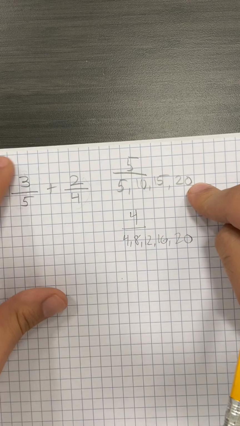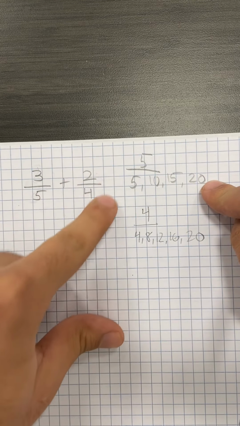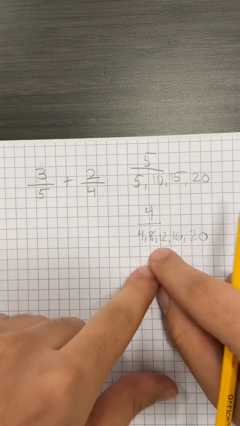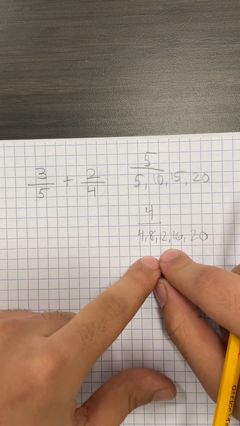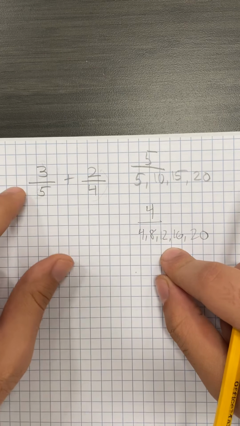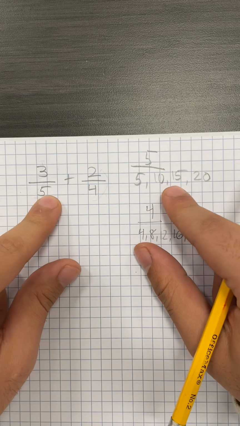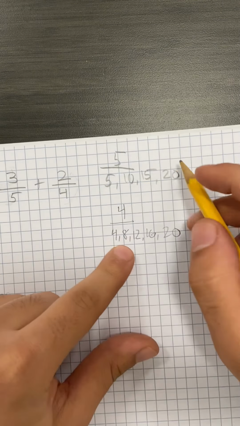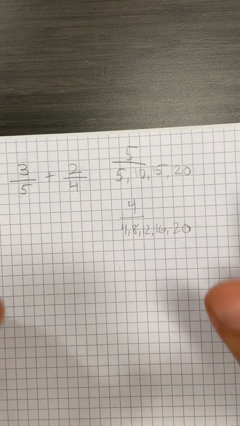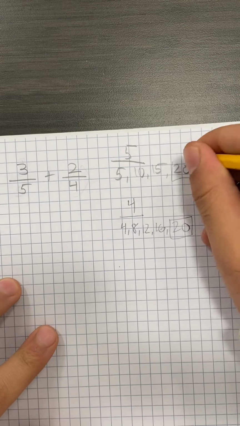So I can make this fraction into an equivalent fraction with a denominator of 20, and I can make this fraction into an equivalent fraction with a denominator of 20. And the reason I didn't pick 12 is because 5 can't multiply into 12. 4 can. 4 times 3 is 12. But 5 times 1 is 5, 5 times 2 is 10, and then 5 times 3 is 15. So that's why we pick 20, because both 5 and 4 can multiply into 20. So that's why 20 is our new denominator.